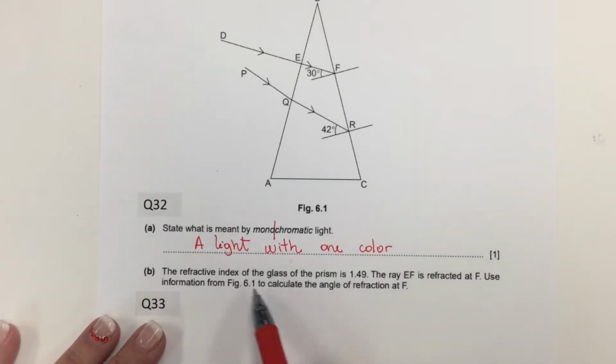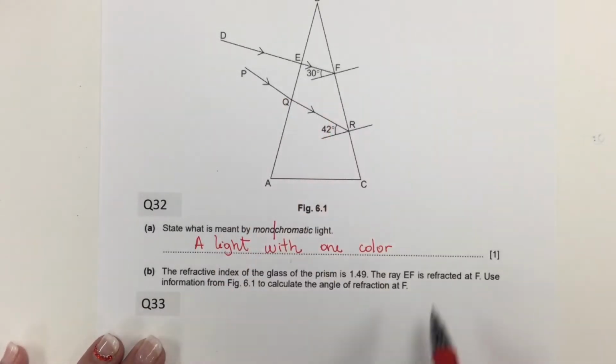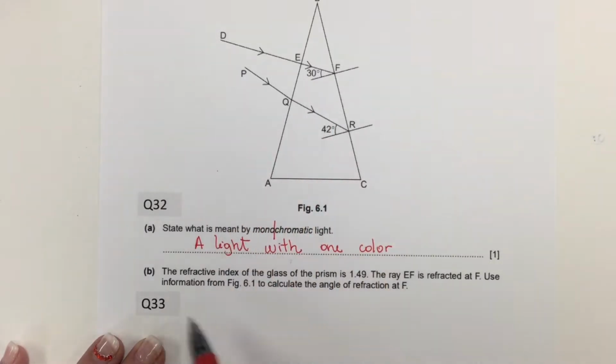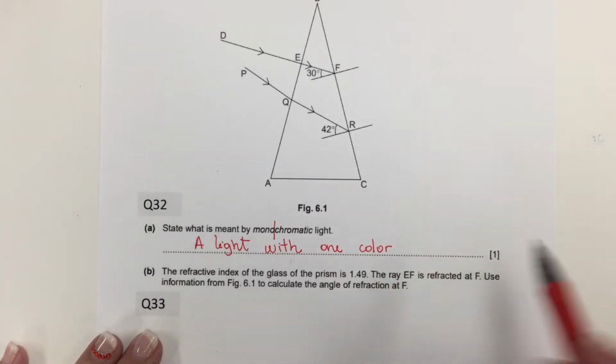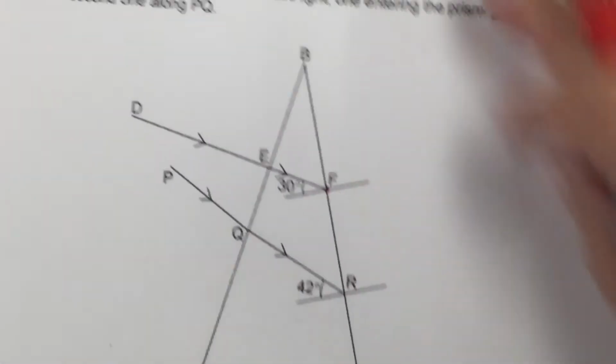The refractive index of the glass of the prism is 1.49. The ray EF is refracted at F. Use the information from this picture to calculate the angle of refraction right here. So let me look closer and let me flip.